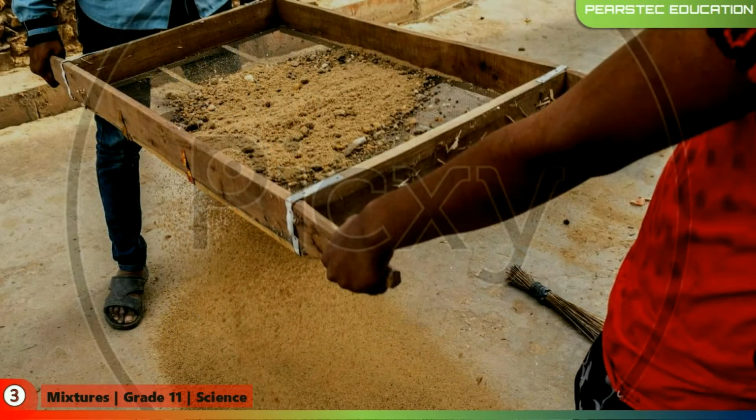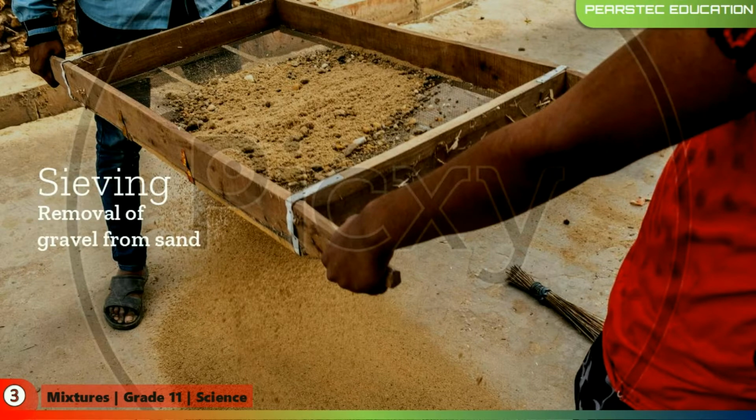Now, this particular activity is done when you are building a house. They're sieving, removal of gravel from the sand. If you see exactly over here in this particular region, the sand is happening and you can see the gravels are over here, isn't it?